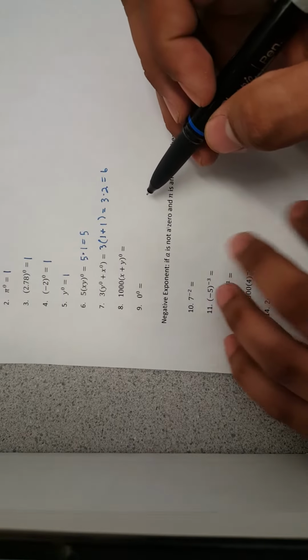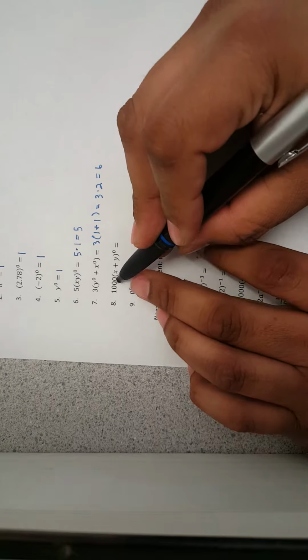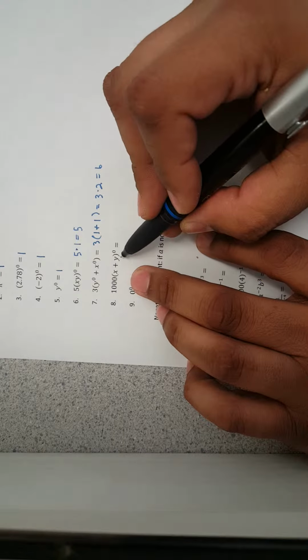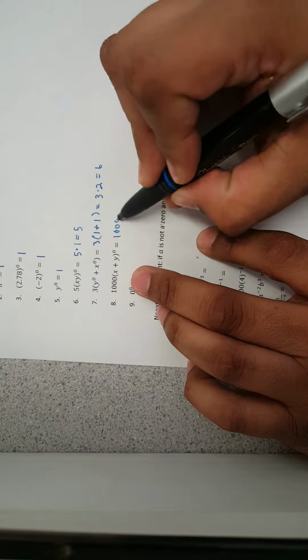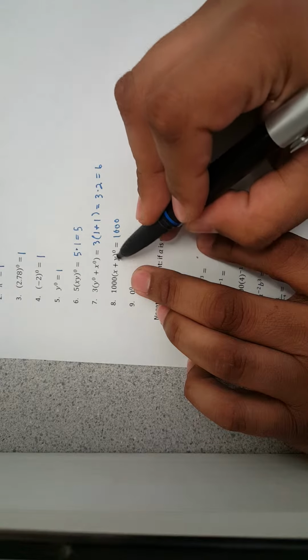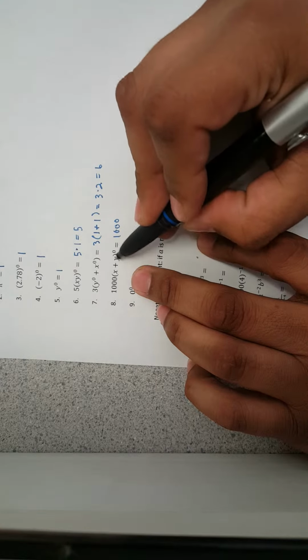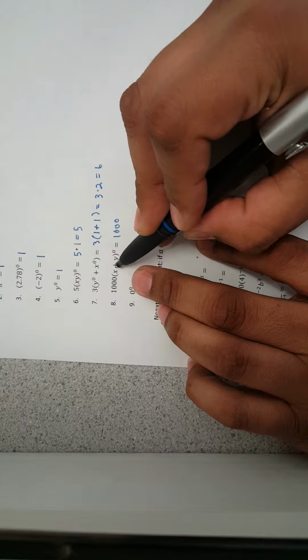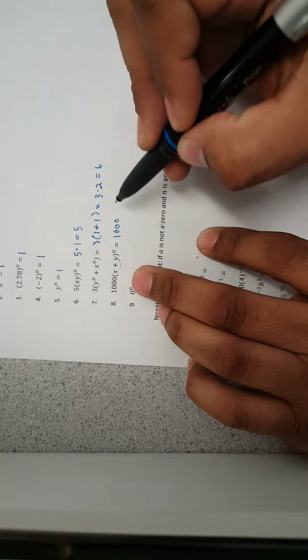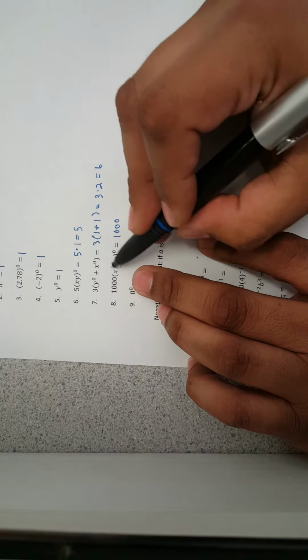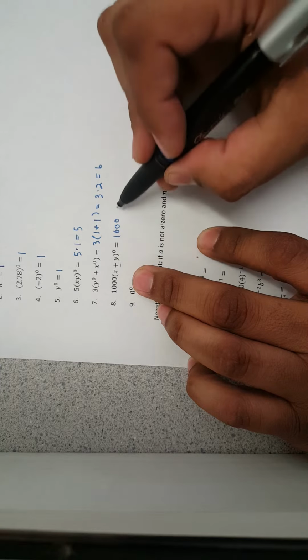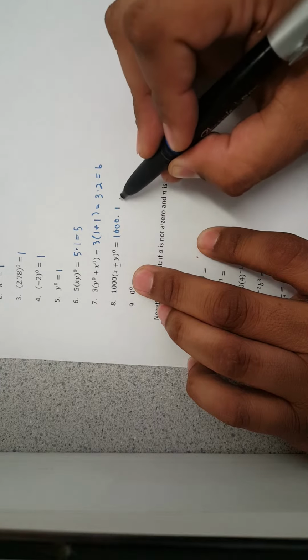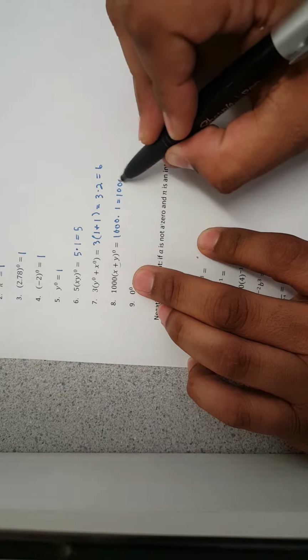All right, here's the next one. The 1,000 is not being raised to the 0, right? So I'm going to rewrite that 1,000. But look, x plus y is raised to the 0. It doesn't matter what number we get in here, that number is still going to be raised to the 0. So any number that we raise to the 0 is equal to 1. So times 1, and that's equal to 1,000.